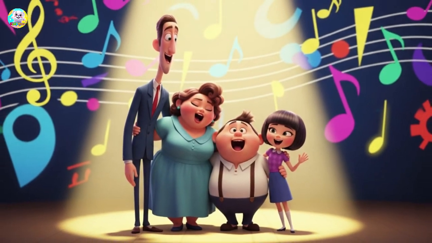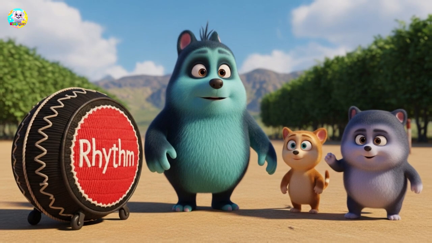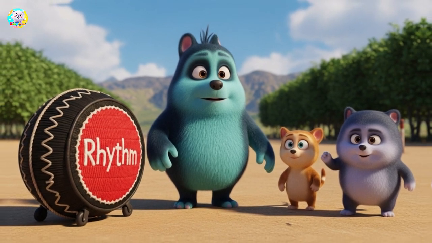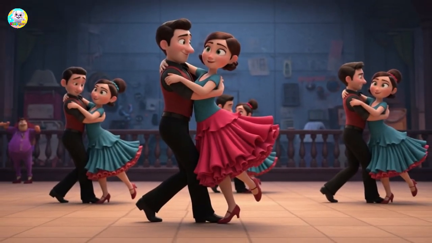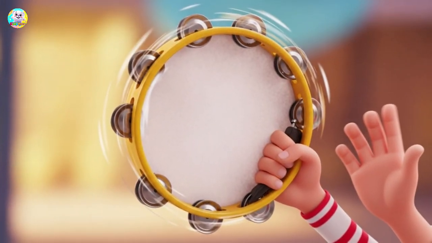Q is for quartet, four voices blend. R is for rhythm, beats that don't end. S is for salsa, dancers in fire. T is for tambourine, shaking with desire.